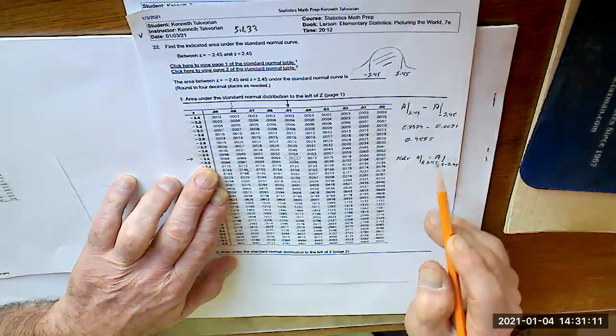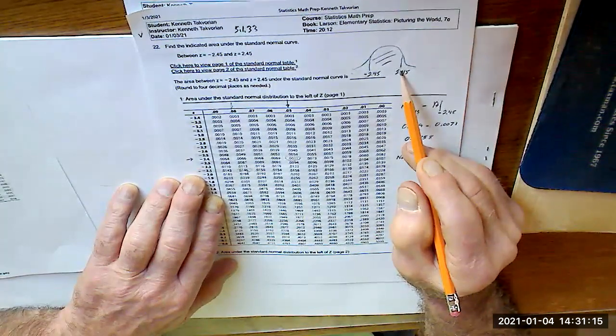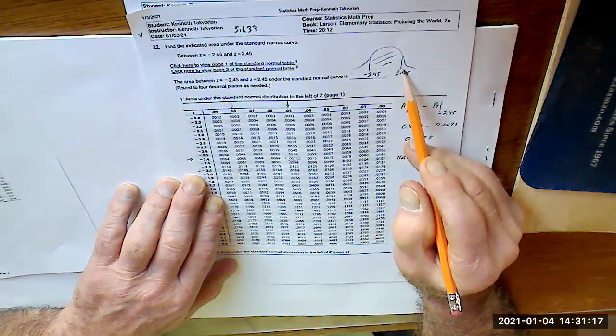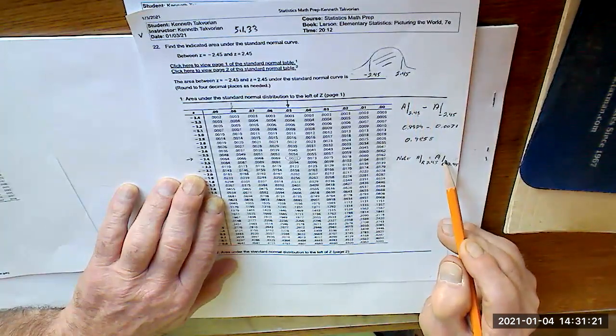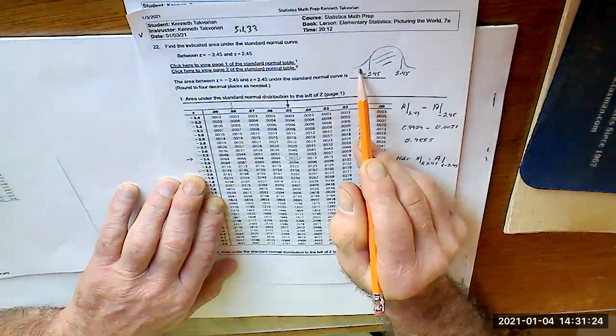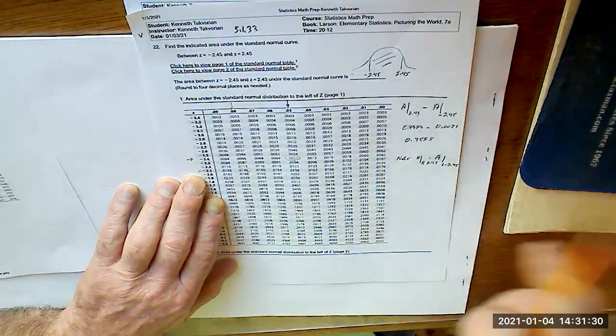If I subtract the two values, I come up with 0.9858. Observation: the area to the right of 2.45, this area in the tail, is equivalent to the area in the tail on the left of minus 2.45. They're both the same areas.